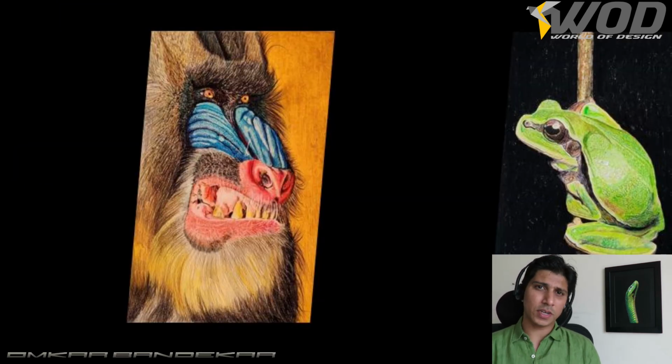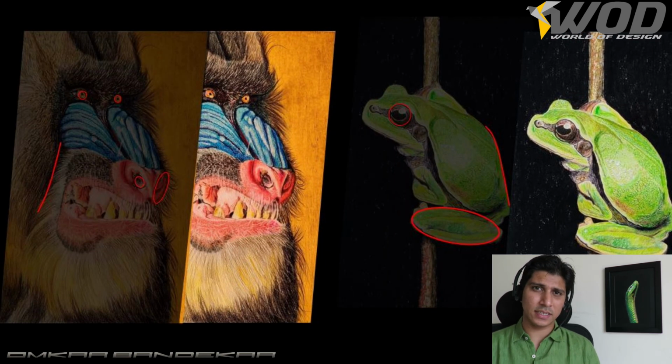In my artwork also, I practice and I use those strokes: lines, circle and ellipse. Now you can see on screen how circles are used to create the eyes of that mandrill, and how I use the strokes. The same way, how I use ellipse to build the leg of that frog. So that's why it is very important to practice line, circle and ellipse with the right techniques.